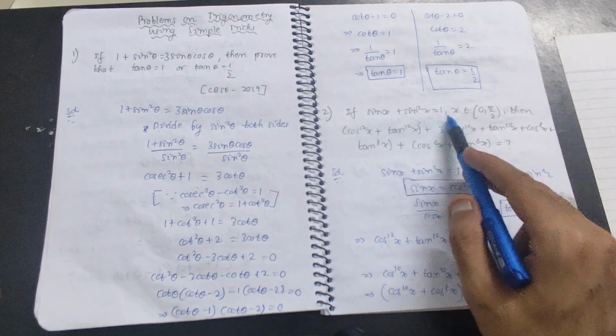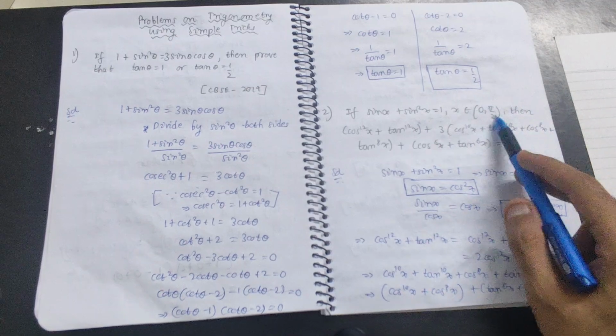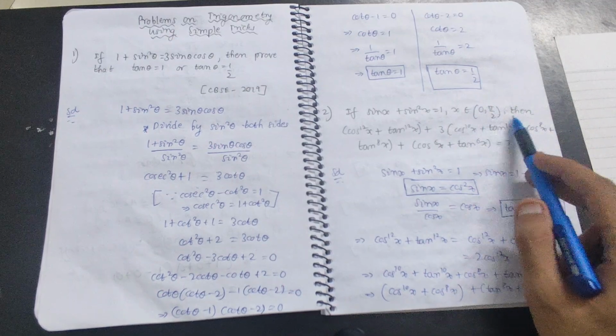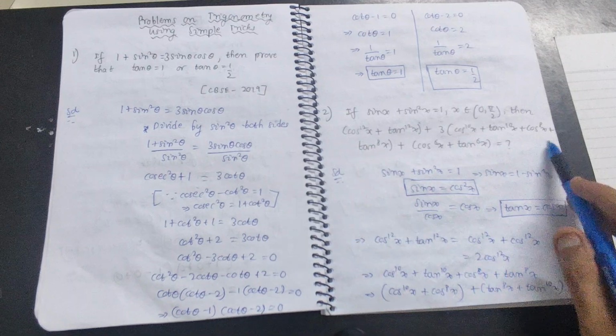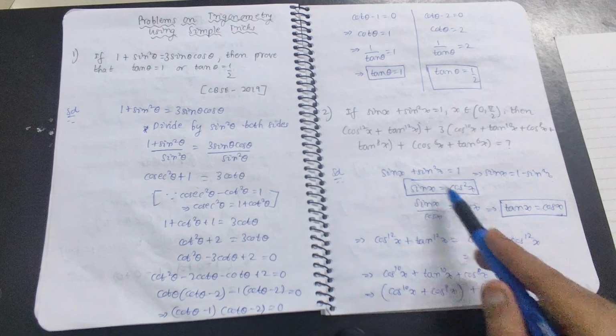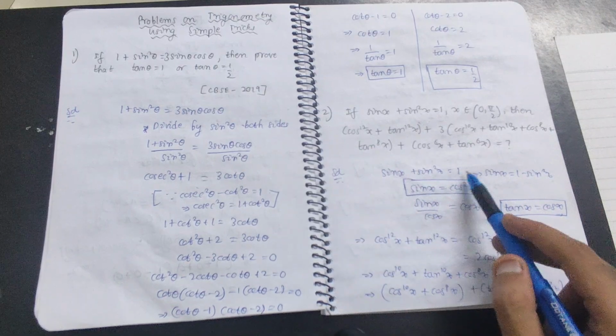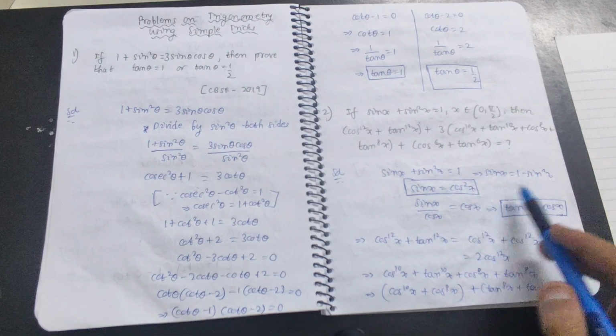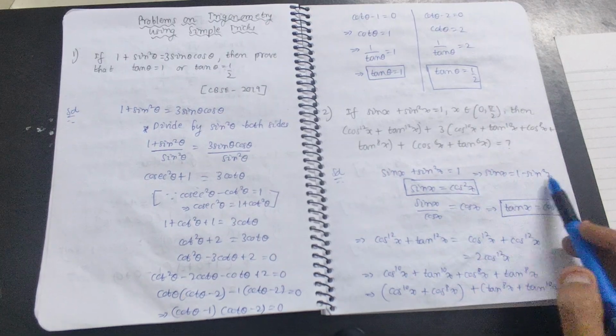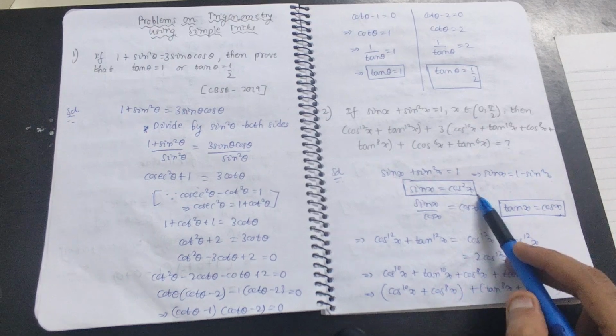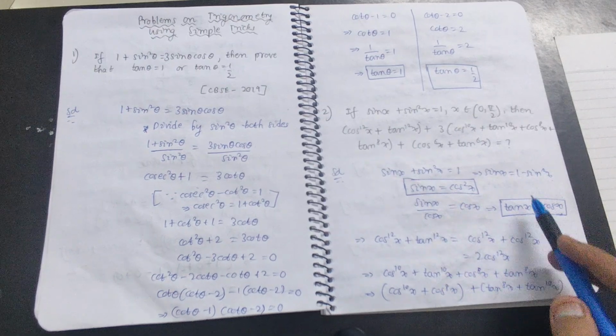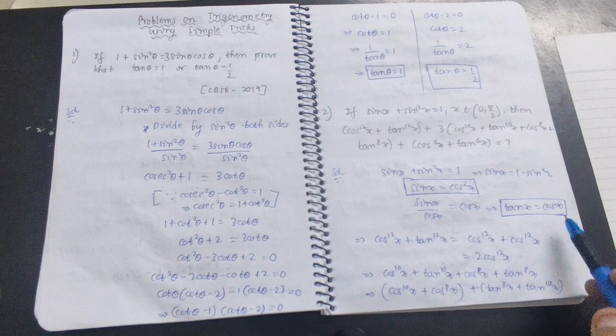If sin x plus sin square x is equal to 1, when x belongs to 0 to 90 degrees, we can write this as pi by 2, then what is the value of this expression? So when you take sin x plus sin square x is equal to 1, and take this term to the right hand side, you'll get sin x is equal to cos square x. When you divide by cos x on both sides, you'll get tan x is equal to cos x.